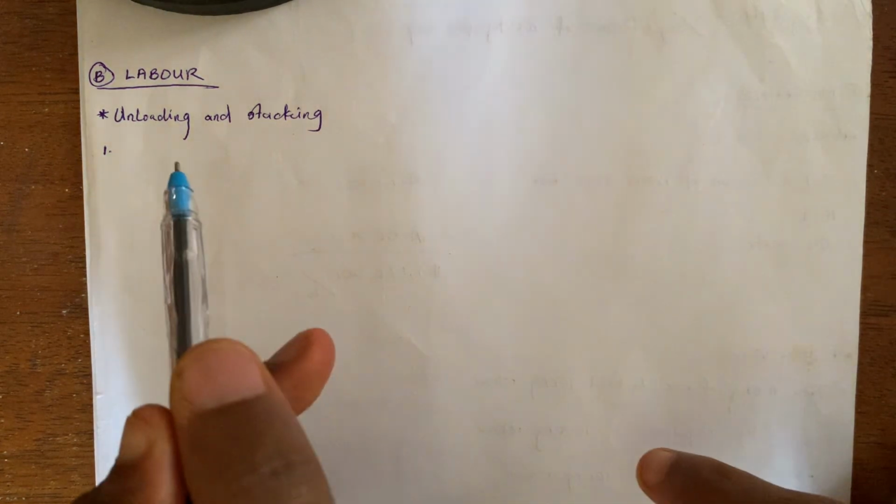So you know that we are building up our rates per ton, which is per 1000 kg of reinforcement. So in our consideration, they say that our productivity for unloading and stacking this reinforcement bar will be 1 ton per day. So it means that it is going to take them just 1 day to unload and stack 1 ton of this reinforcement.